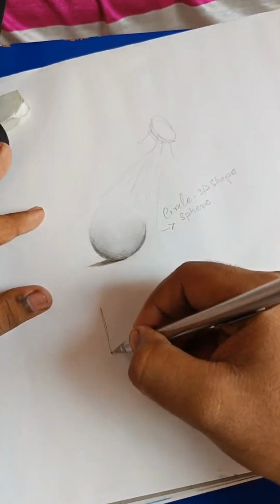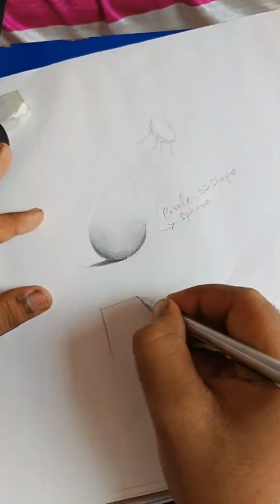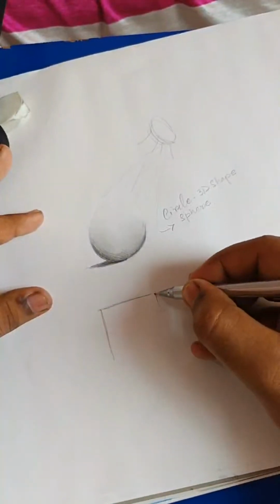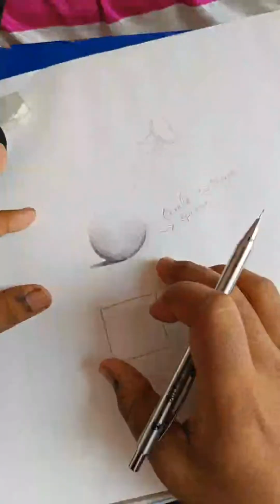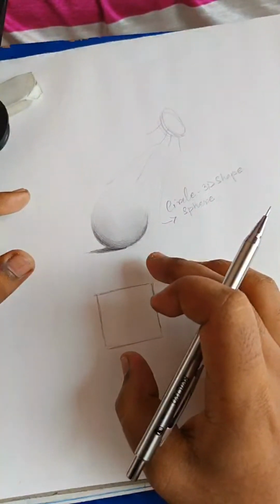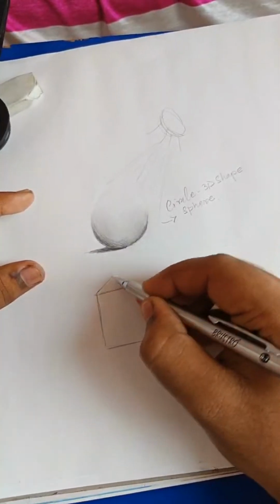So first of all, how does a box look like? What do you think? That's the front face of the box, right? Now let's see.